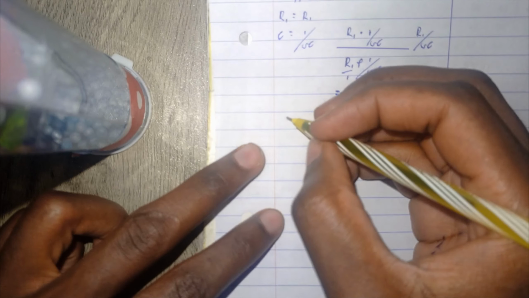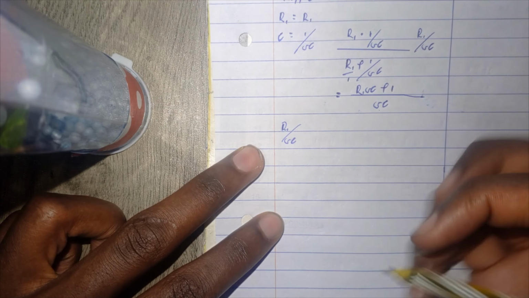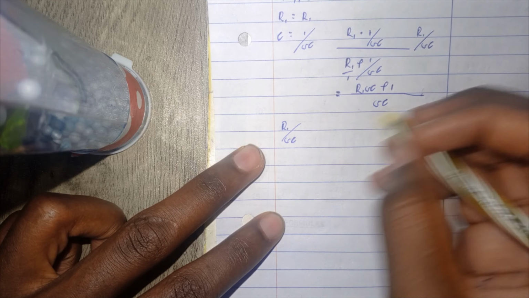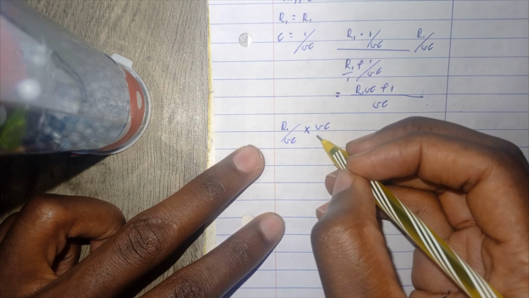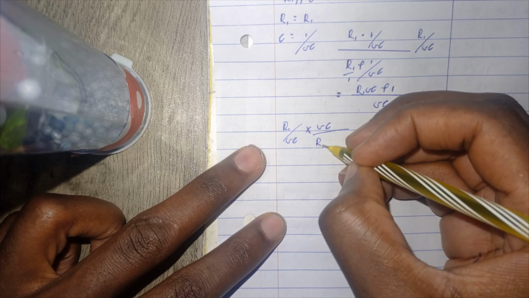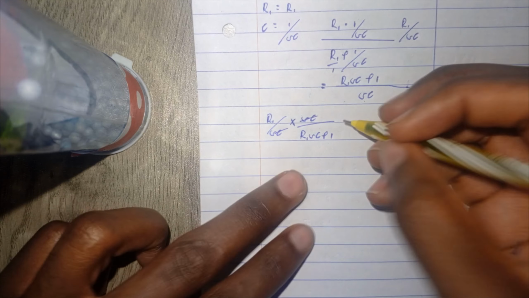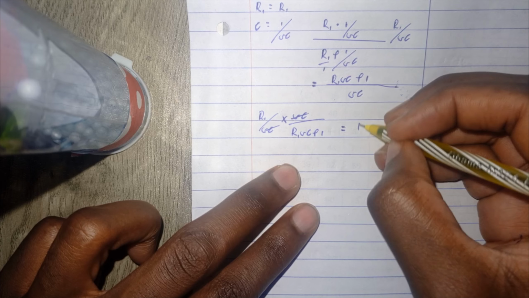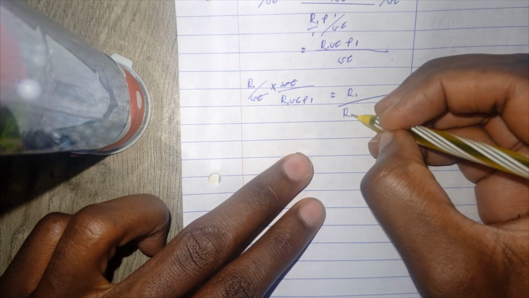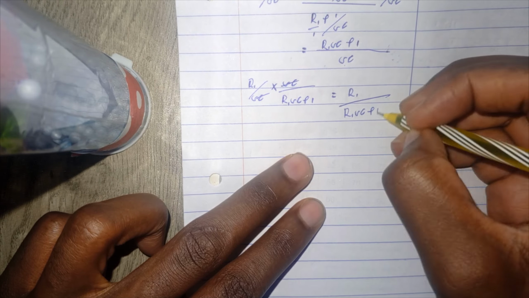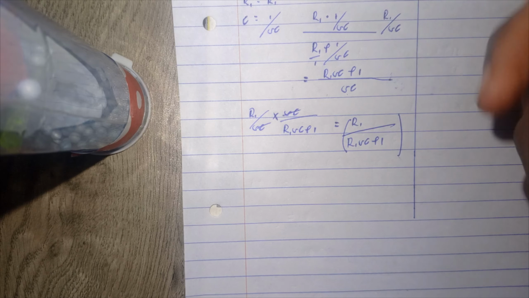So we're going to have R1 over SC, the top one, divided by this one, so it's just times SC over R1 SC plus 1. This and this will cancel. So our final answer is going to be R1 divided by R1 SC plus 1. This one is for the parallel part.